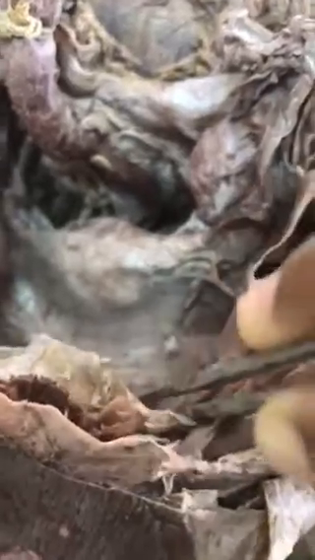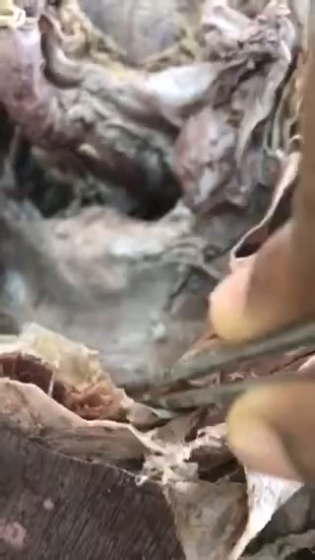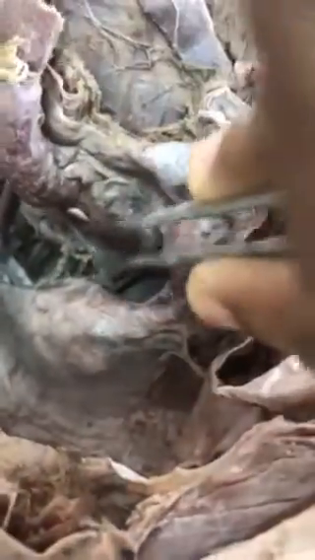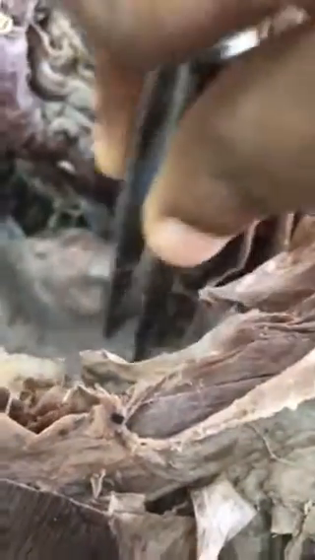False ligaments are from the uterus to the bladder, called the vesico-uterine fold, and behind that you have the rectum. You can see the rectum, right? Between the rectum and the uterus, the fold is called the recto-uterine fold. And the third false ligament is your broad ligament, which we just discussed.